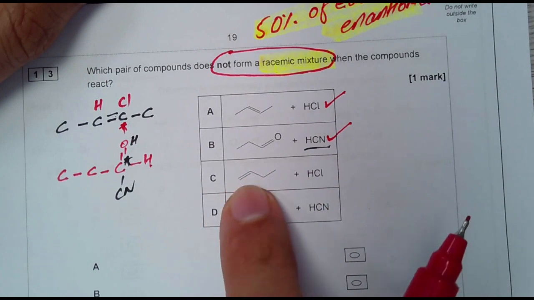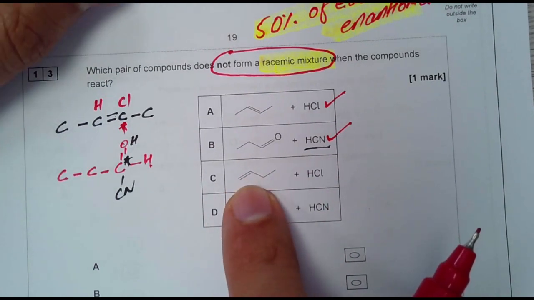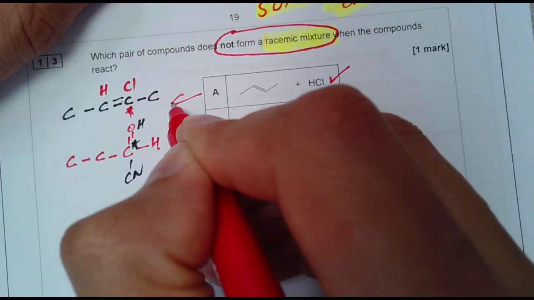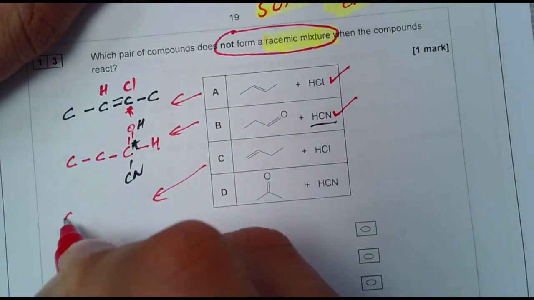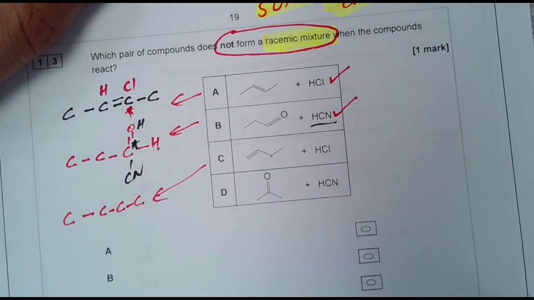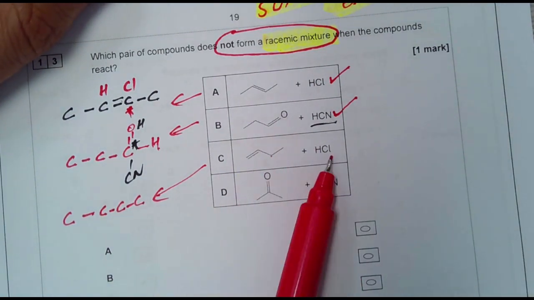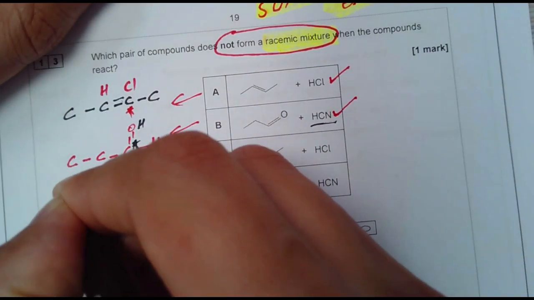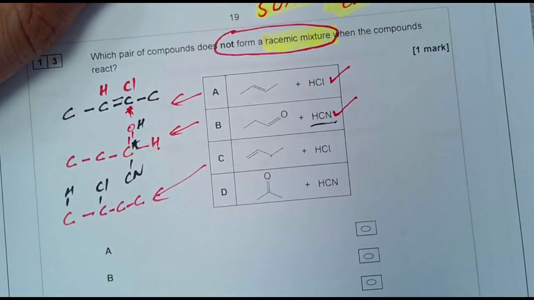In this case, I've got an alkene again. What is going to happen in this case? Again, we can have a look. This is A, this is B. I can draw the C, which is 1 2 3 4 carbons. Once I've got 4 carbons, I'm adding HCl. Now, in this case, there are 2 possibilities. I can have H here and Cl here.